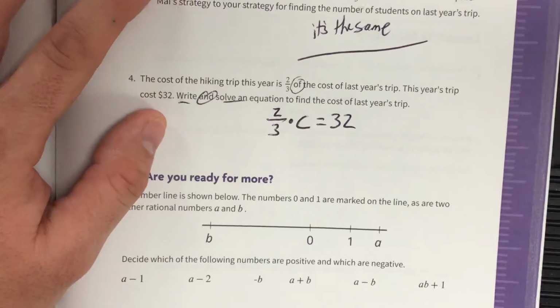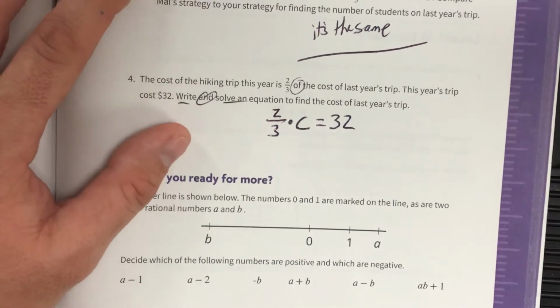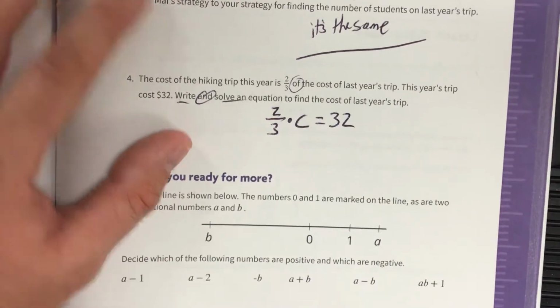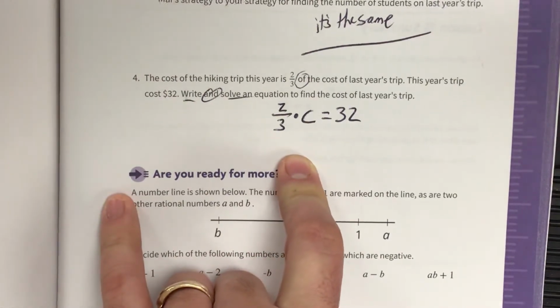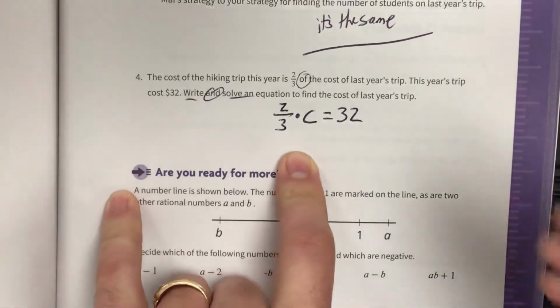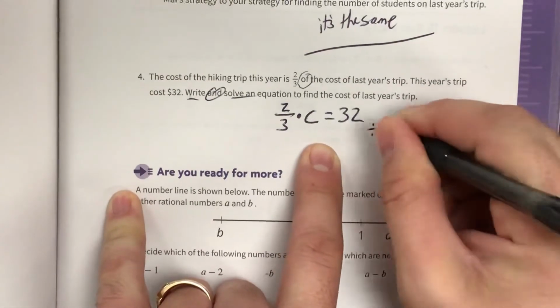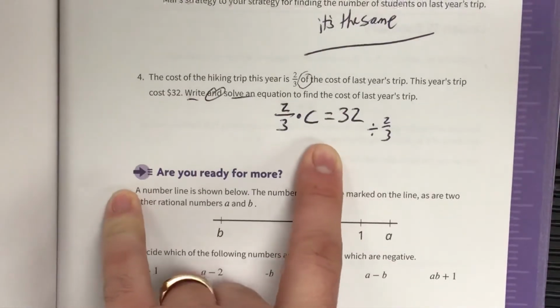This one's a little harder to see. So let's try our method of doing the opposite. Whatever we're doing to the variable, we've got to do the opposite. So what are we doing to the variable right here? Multiplying it by what? 2/3. What's the opposite of multiplying by 2/3? Dividing by 2/3. So dividing by 2/3 is going to give me my answer.